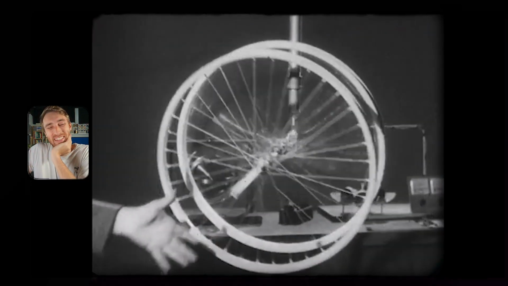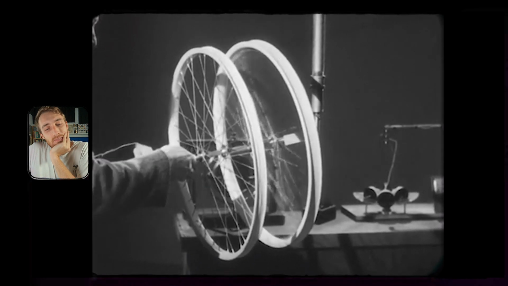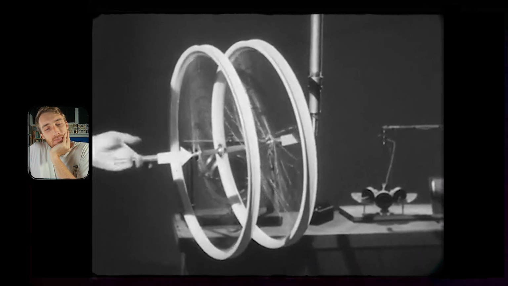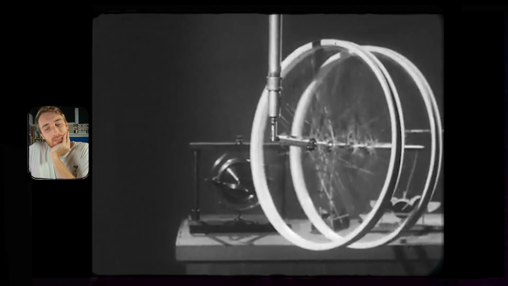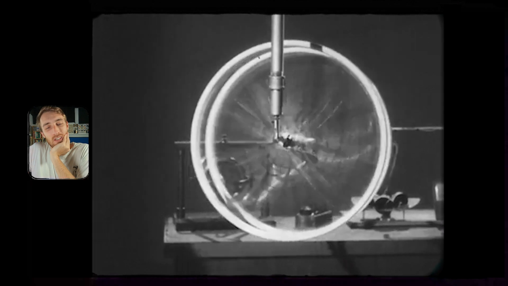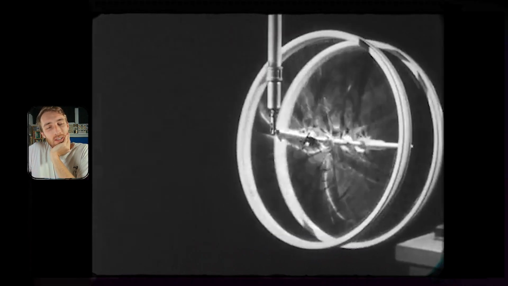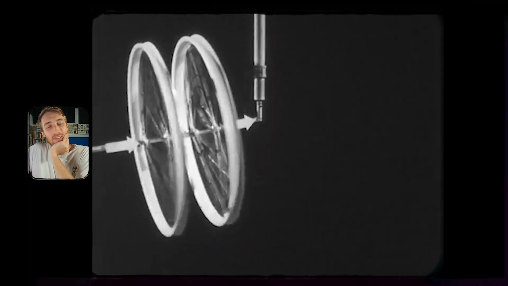If in addition I spin the second one in the same direction, am I the only one surprised that it just takes one try for him to get it to work properly? Two spinning wheels behaving as one. I've got to try this myself. That's what I'm doing after this. I have a bike. I could do this.